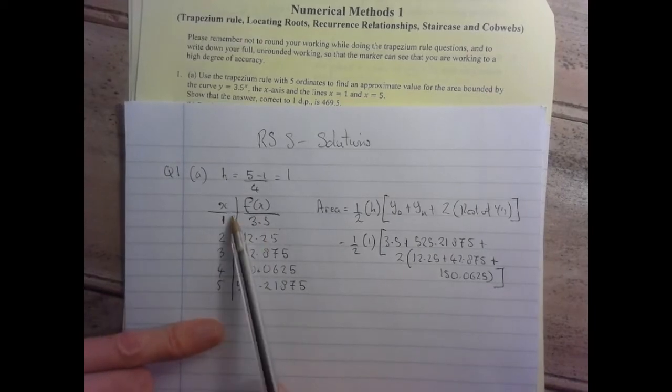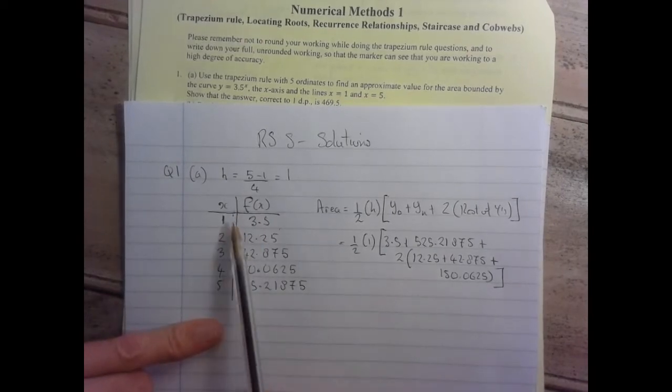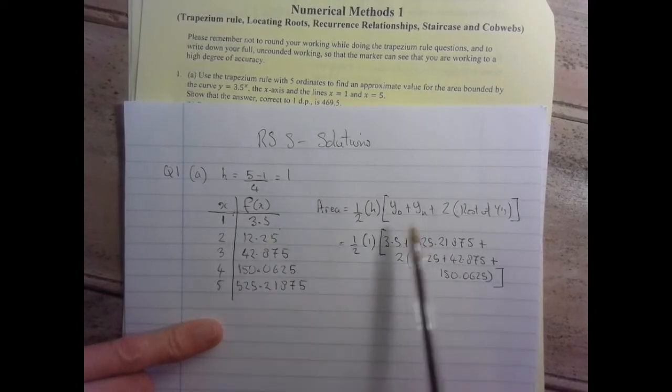Another little thing is when you do the tables, I think it's better to lay it out vertically so you've got room to write out a good number of digits. Whereas if you do a table horizontally, you can run out of space, and you can find yourself having to squeeze a lot of digits into a small space.